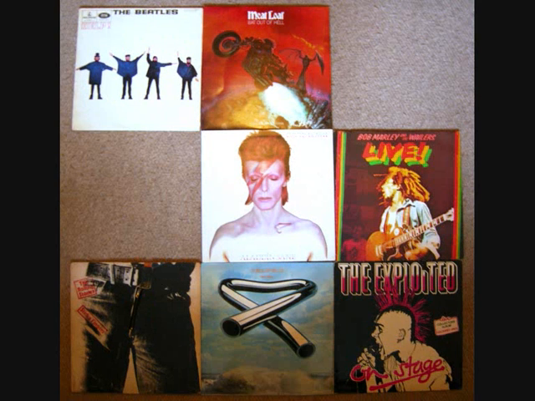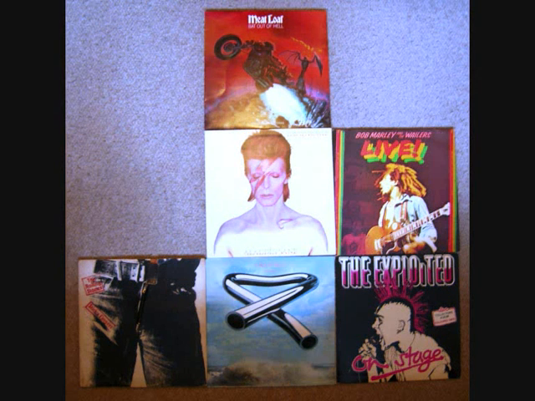Right. Keep your cursor where it is, and here we go again. Ready? 1, 2, 3. And I predict this time that you have not chosen Help by the Beatles. And off we go again. 1, 2, 3, 4, 5, 6, 7. And this time I predict that you haven't chosen Meat Loaf's Bat Out of Hell.